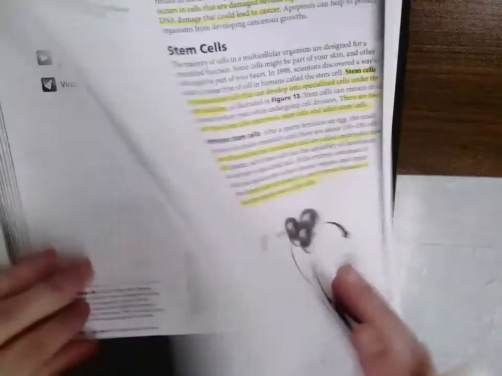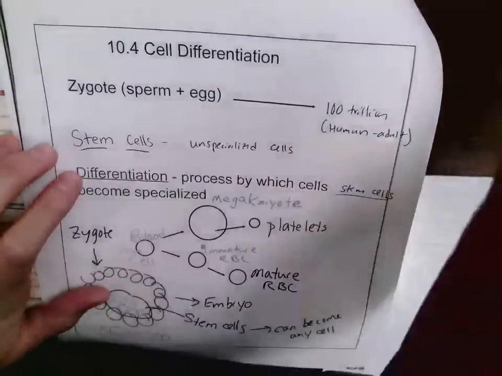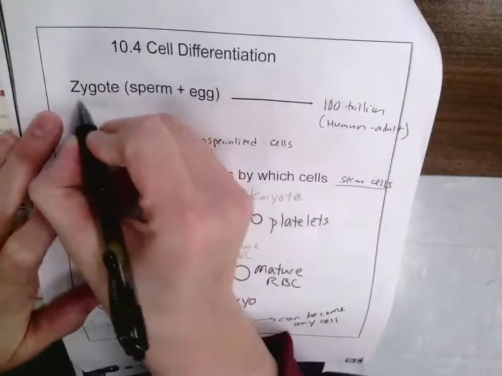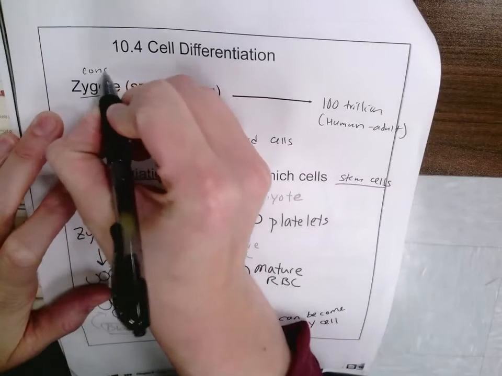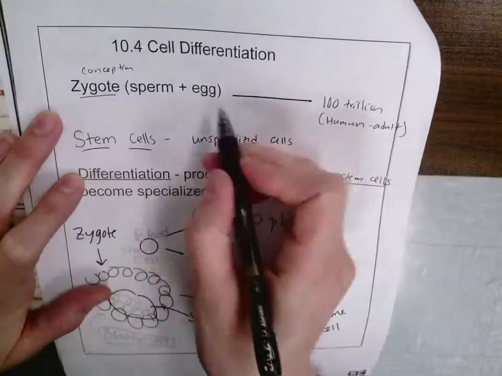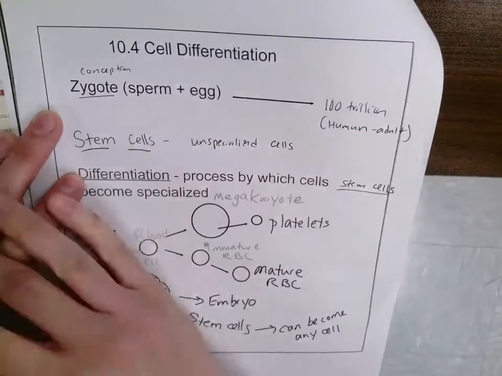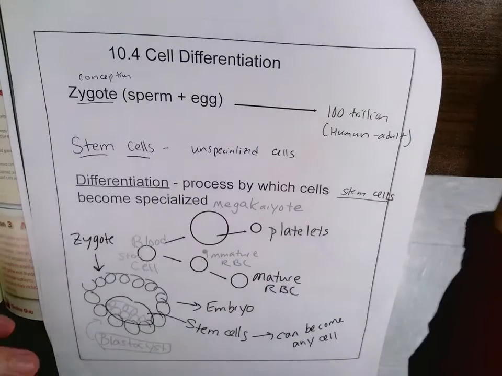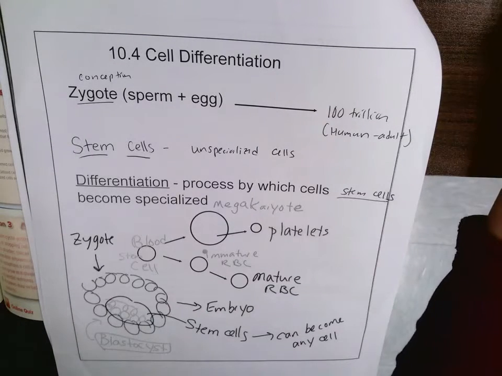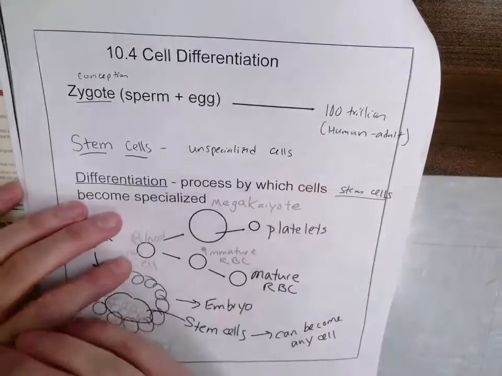So let's go back to this page in your notes. At conception, the first cell that's formed is called a zygote. So write conception, when a sperm goes into an egg cell. That can then turn into over 100 trillion cells in an adult human. Isn't that cool? That's an adult, so write that down, 100 trillion.